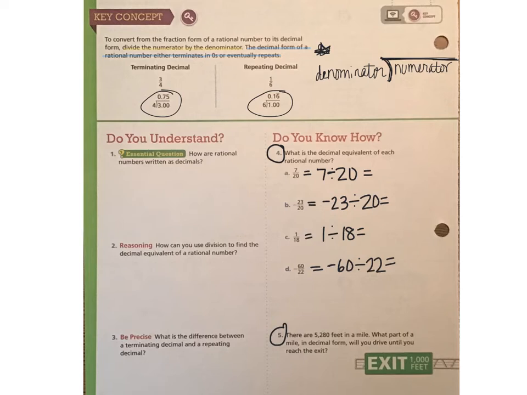For part A of number 4, we're simply dividing 7 divided by 20. And when you do that on your calculator, you get 35 hundredths. So 35 hundredths is the other name, the decimal name, for the fraction 7/20. Now when you get to part B of number 4, you'll notice that the fraction has a negative sign in front of it. So as we type this into the calculator, we're going to need to indicate that our answer is negative.